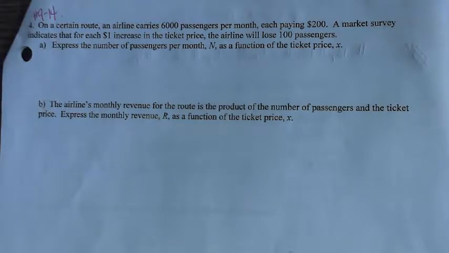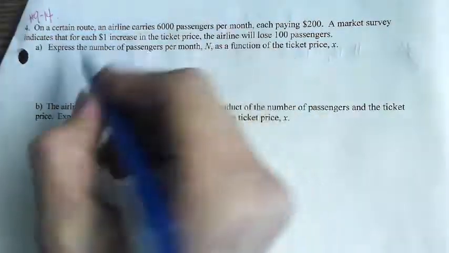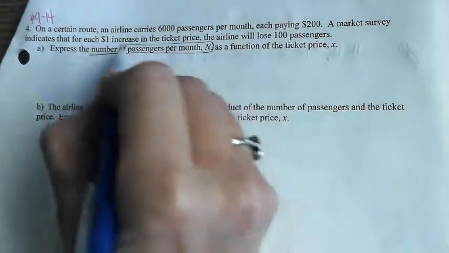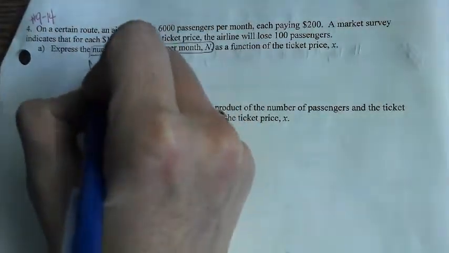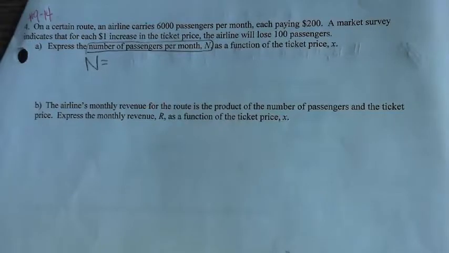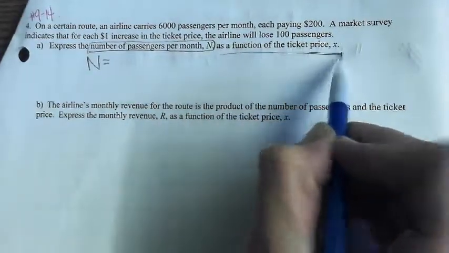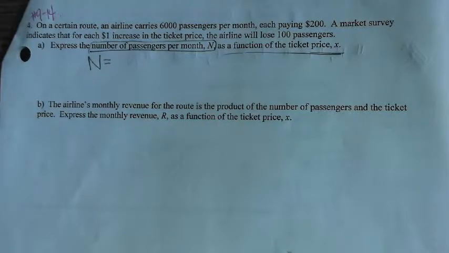Okay, so it wants us to express the number of passengers per month as a function of the ticket price. So the number of passengers is N, and it essentially wants us to write an equation for that. So N equals something based on the ticket price, X. So the number of passengers currently is 6,000. Are you with me there? But that's going to change.